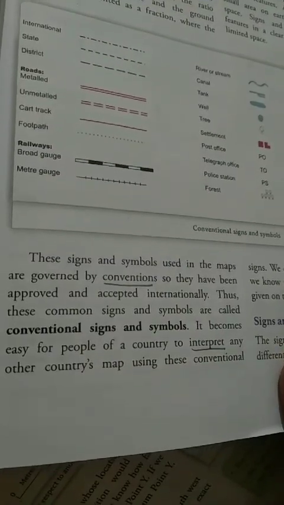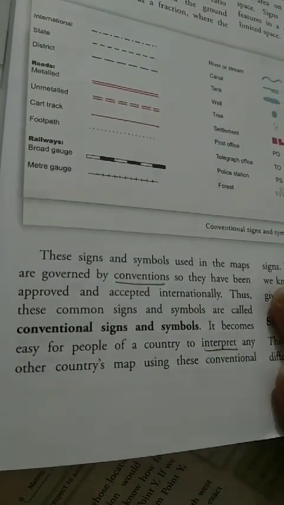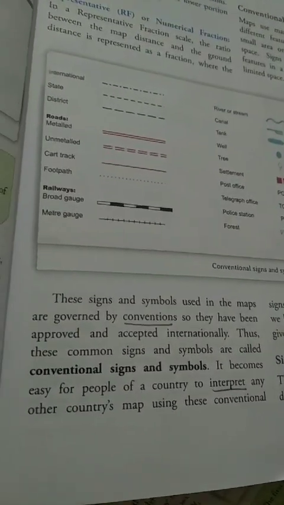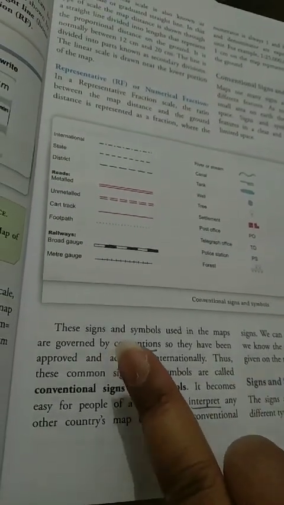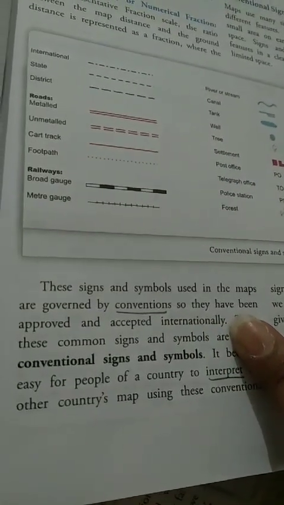Now, these signs and symbols are also governed by conventions. Convention means they are made according to a set of rules. All the signs and symbols on the map are made according to a certain set of rules, and this set of rules is known as conventions. That is the reason these signs and symbols are accepted and approved by all the nations of the world. Internationally they are accepted. We have the same set of symbols and signs all through the world.